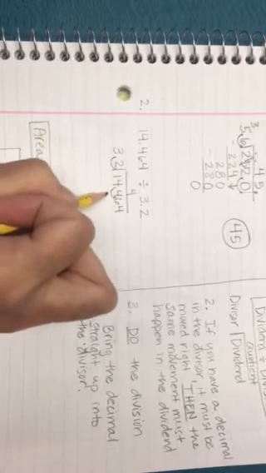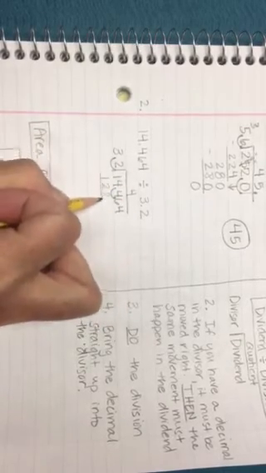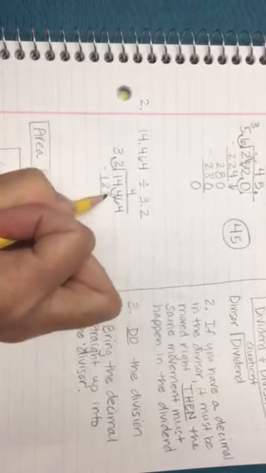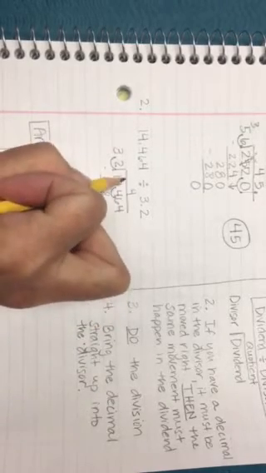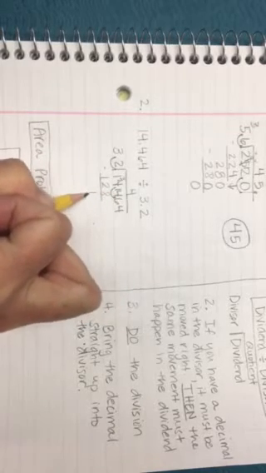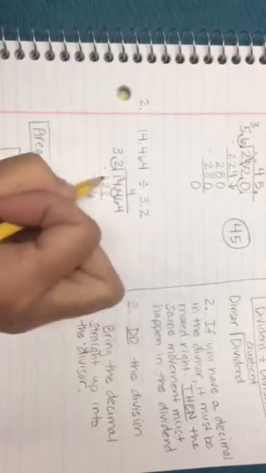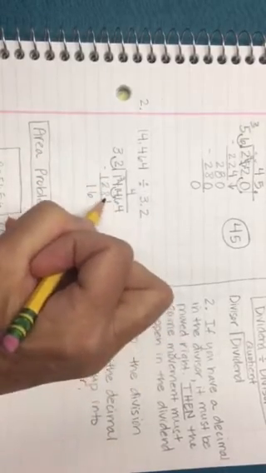4 times 2 is 8. 4 times 3 is 12. Okay, I need to do some borrowing here. Regrouping, that's a 3. That becomes 14. 14 minus 8 is 6. 3 minus 2 is 1. And that's 0. Okay, now I bring down my 6.